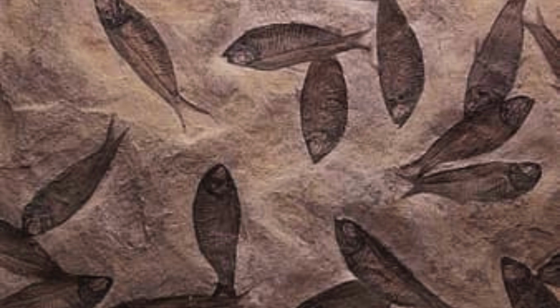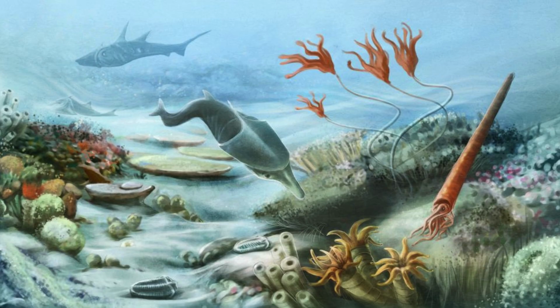Fossilized remains of fish, amphibians, plants, and invertebrates are commonly found in Devonian sediments, contributing to our understanding of Devonian life and environments. The Devonian period was a time of significant evolutionary innovation and ecological change. It witnessed the emergence of diverse vertebrate groups, the colonization of land by early amphibians, and the development of complex terrestrial ecosystems. It laid the foundation for the subsequent evolution of terrestrial life and the emergence of modern ecosystems in later geological periods.